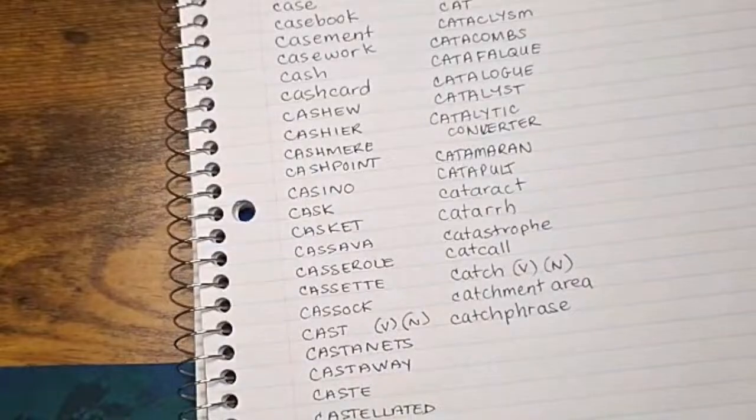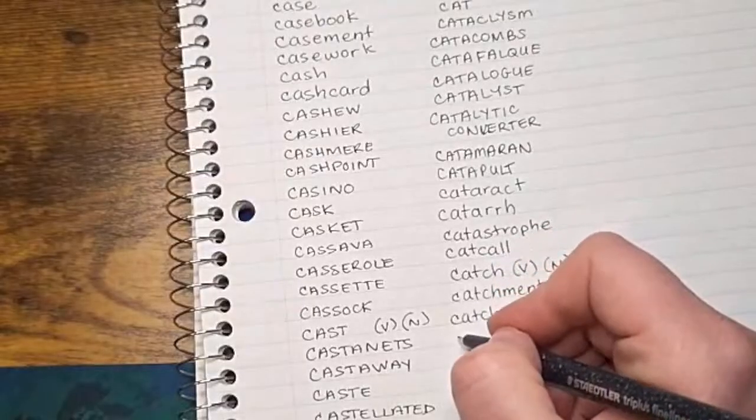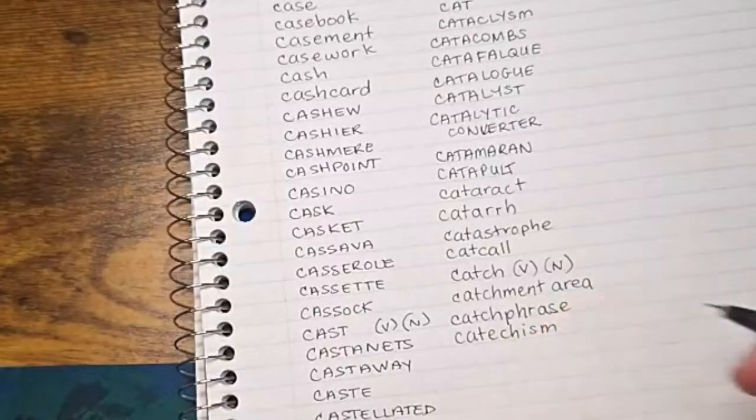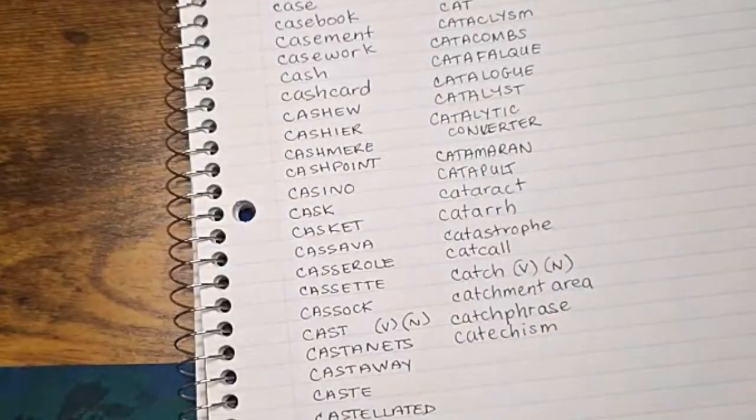And then we have catechism, which is in relation to religion. I thought it was just a Catholic word, but it says it's a summary of the main ideas and beliefs of a religion in the form of questions and answers. So it could apply to more than just Catholicism.